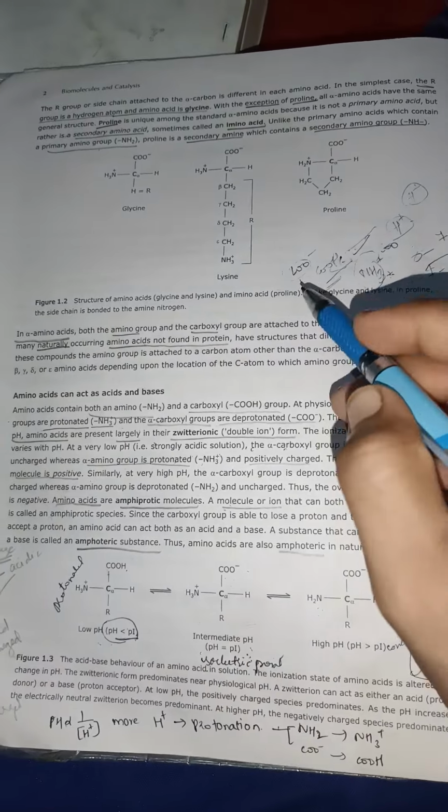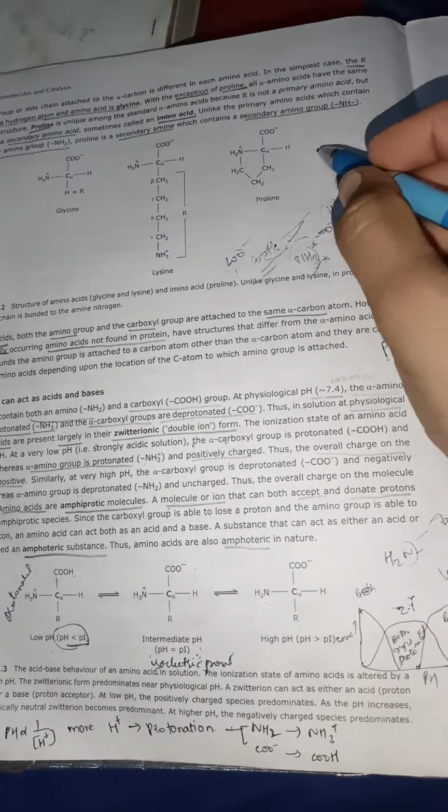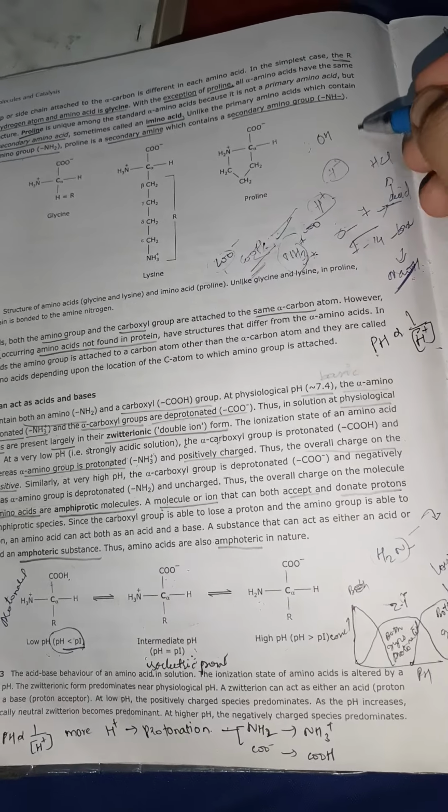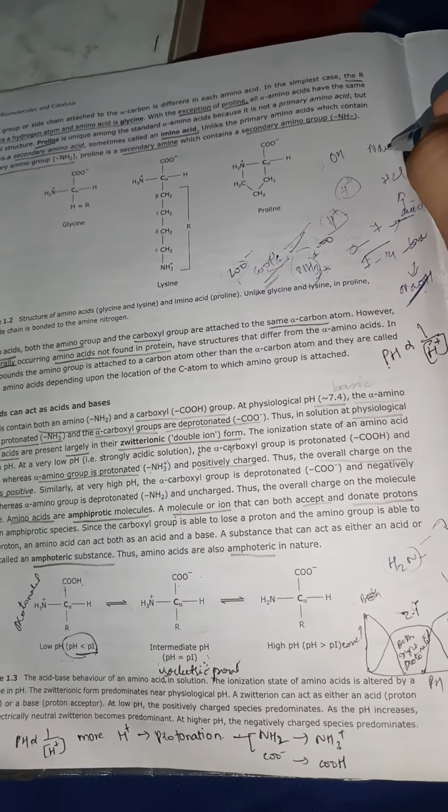Similarly, at high pH, what does it mean? It means it is having more number of OH. More number of OH. So what do we consider? NaOH, the strongest species. So if we provide NaOH, what will it do? This OH will react with H, resulting in formation and release of a water molecule.